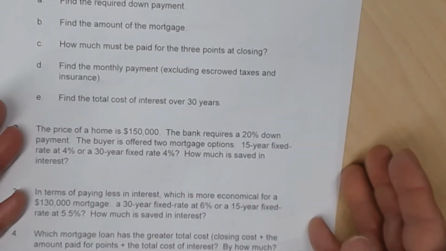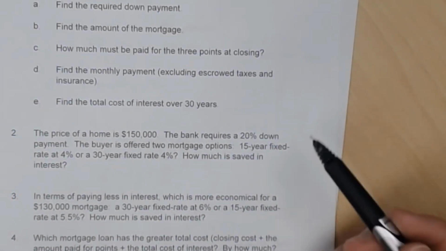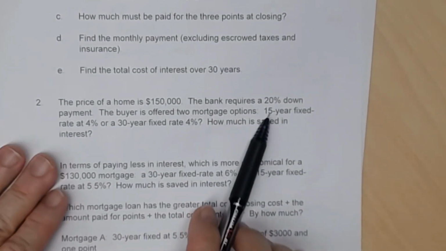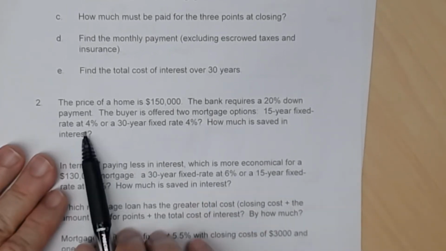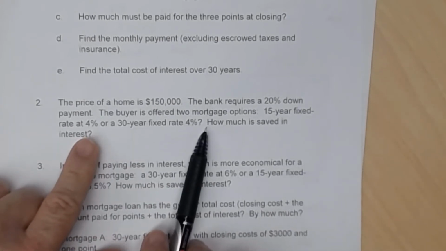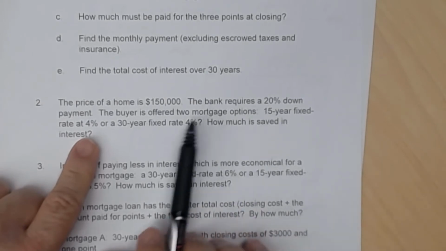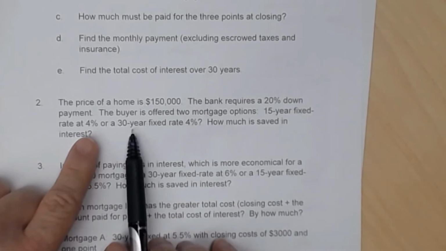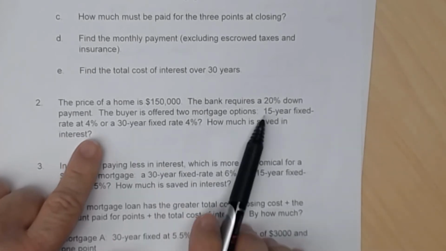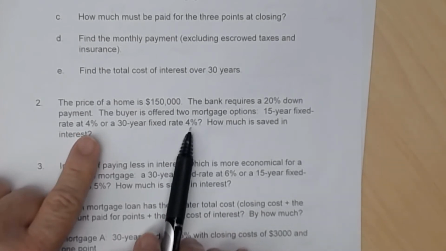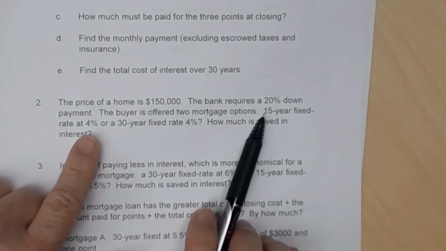You understand? Okay. So obviously, if you look at this problem, I'm going to ask you the first question. So you have this 15-year fixed loan or the 30. They're both at 4%. Common sense will tell you which fixed year will save you the most interest. Is it going to be the 15 or the 30? So remember, they're both at the same interest rate. It'll be the 15, right? So the 15.